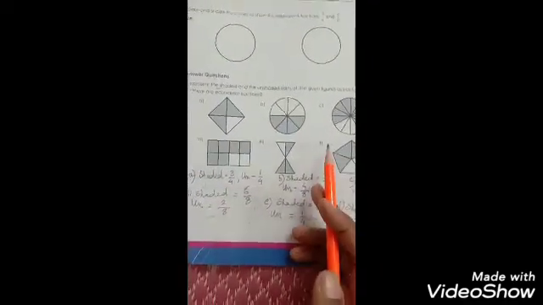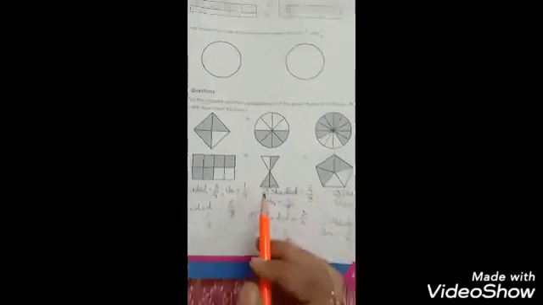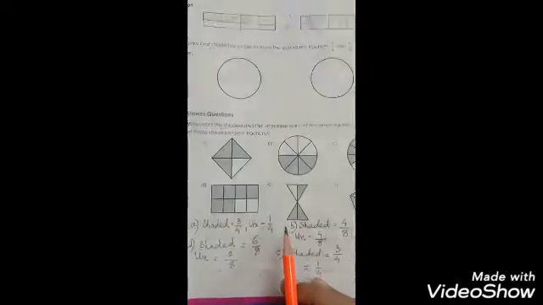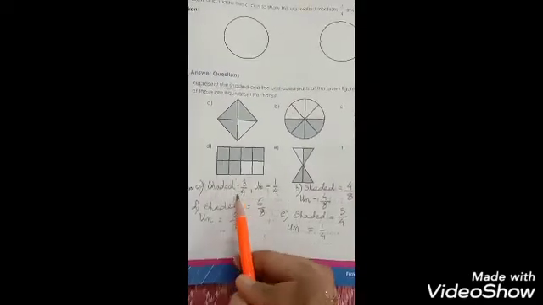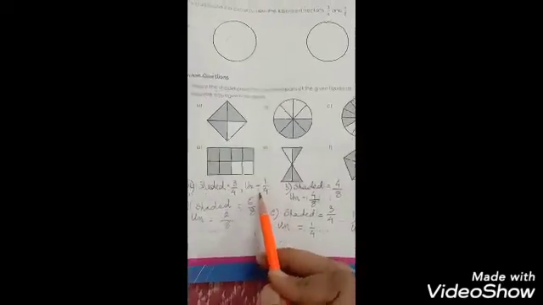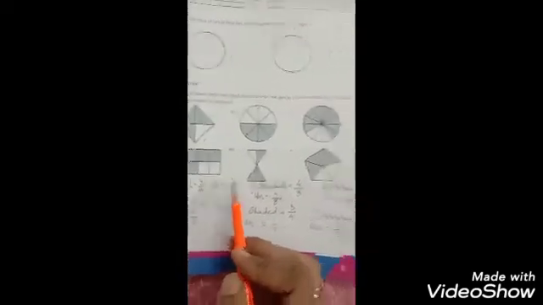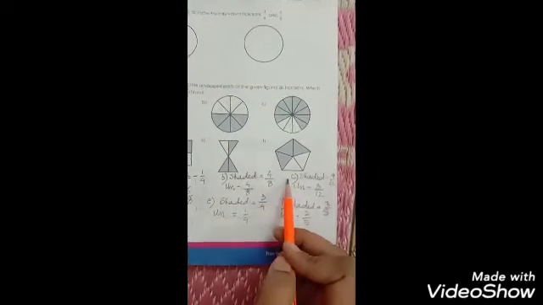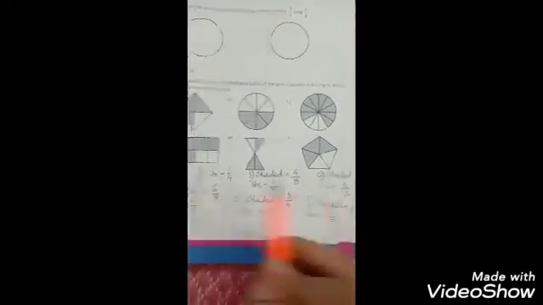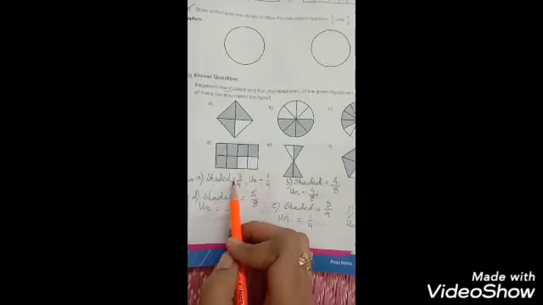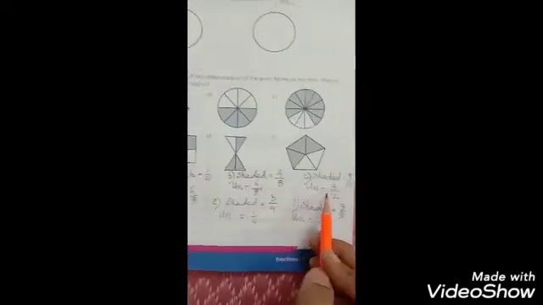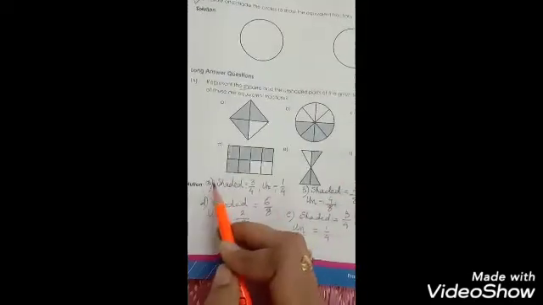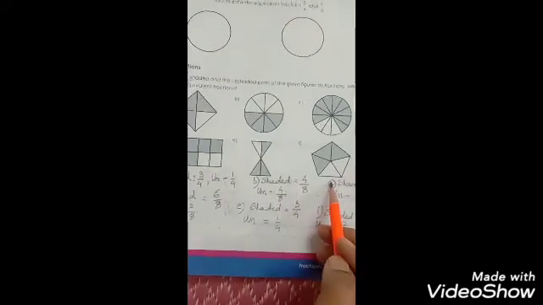Now from the given figures, after finding out shaded and unshaded, find out which of these figures are equivalent to each other. Children, tell me which of these figures are equivalent to each other. So here you can see A is 3 by 4 shaded, unshaded 1 by 4. Next, C is shaded 9 by 12, unshaded 3 by 12. So here see, 3 by 4 is equivalent to 9 by 12. Then 1 by 4 is also equivalent to 3 by 12. So first we can say A and C are equivalent fractions.